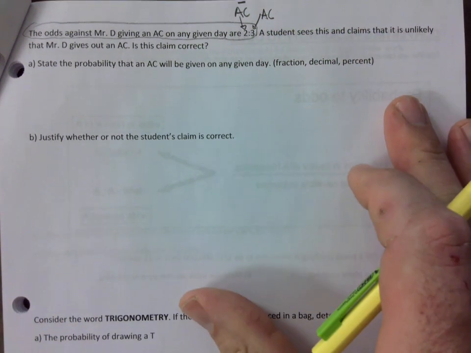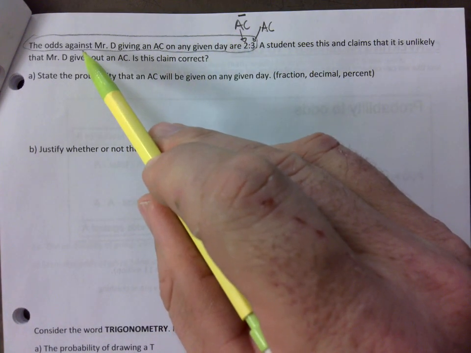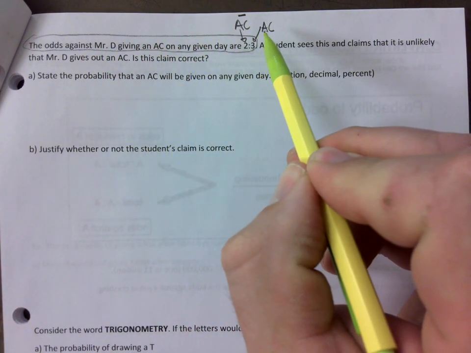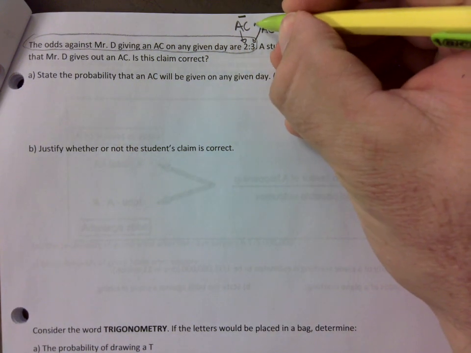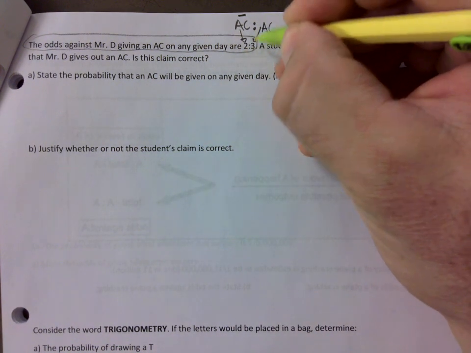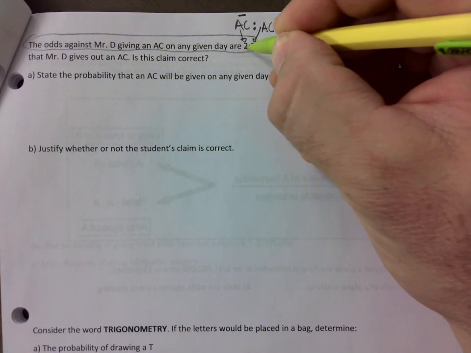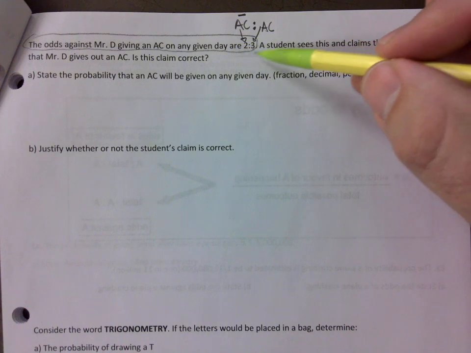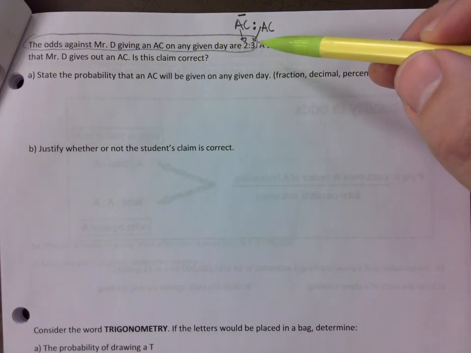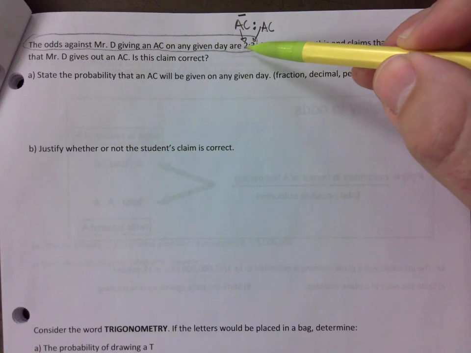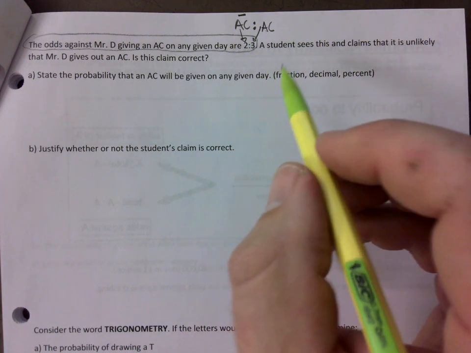Can you see that up there? Because of that wording against, we put the event here, and this is not happening, right? No AC. So we can put the colon there. So these numbers, that's what they represent. AC is 3 and not AC is 2. So in 5 out of 5 days, right, 3 and 2 is 5, you could expect an AC 3 times and not getting an AC 2 times. It's a little extreme, this example, but hey, it is what it is.